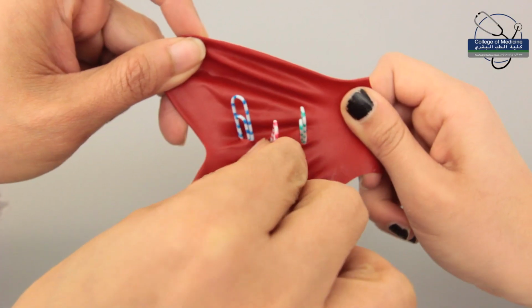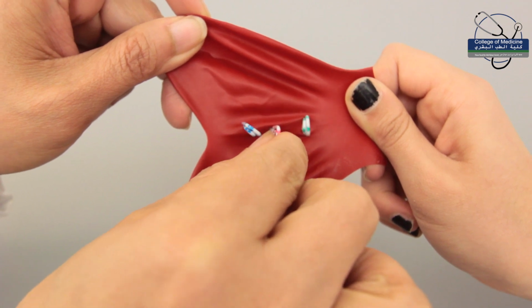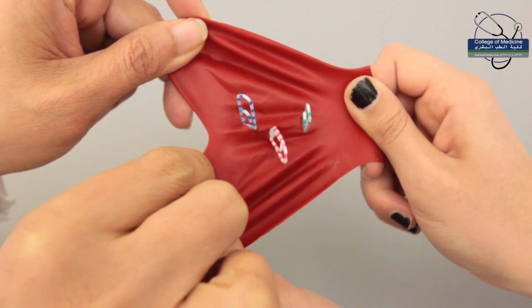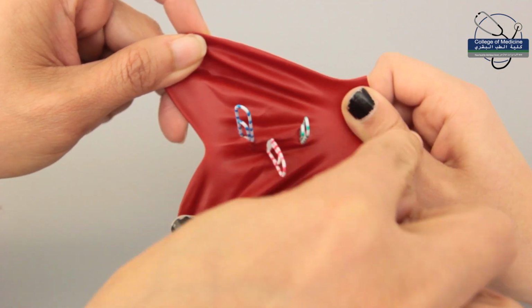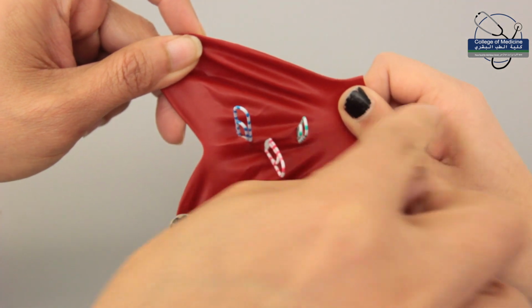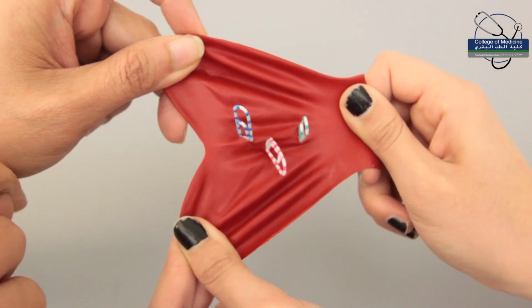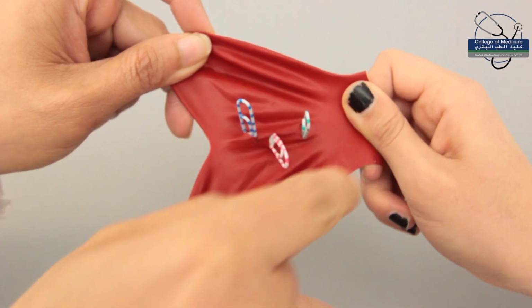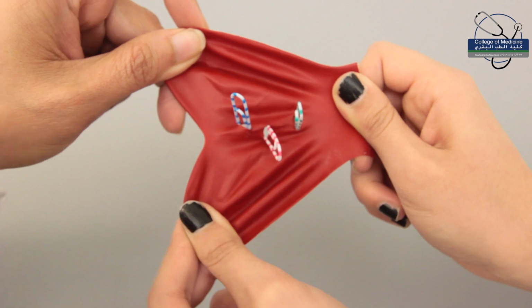So in front of us, there is a makeshift model of our pelvic floor, or pelvic diaphragm, in other words, the levator ani muscle. This end is the coccygeal end, or the posterior end of the pelvic cavity, and this is the anterior, or the pubic end of the cavity. This red balloon is representing the levator ani muscle, or the pelvic floor.